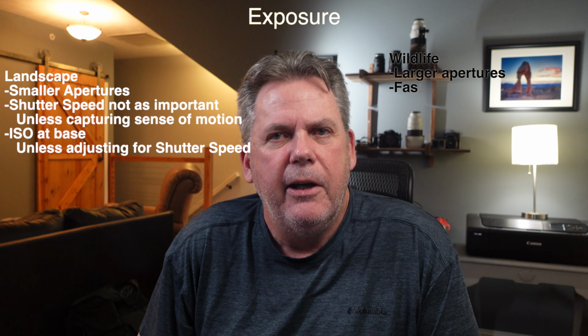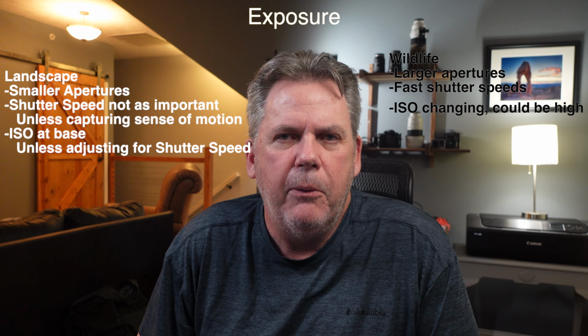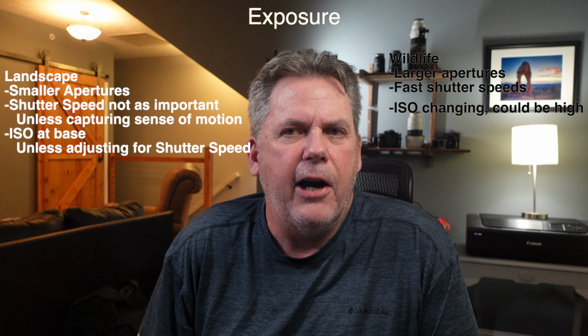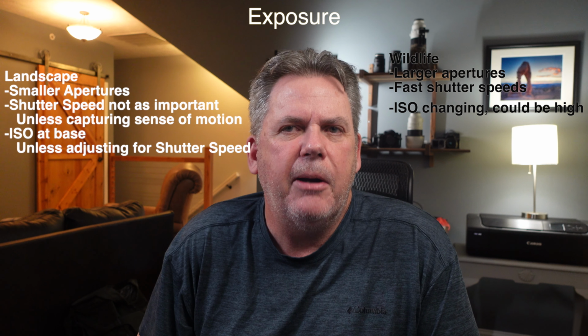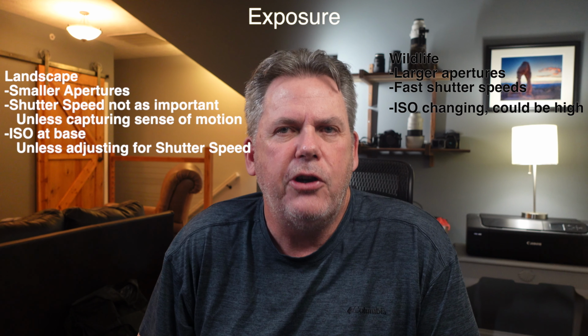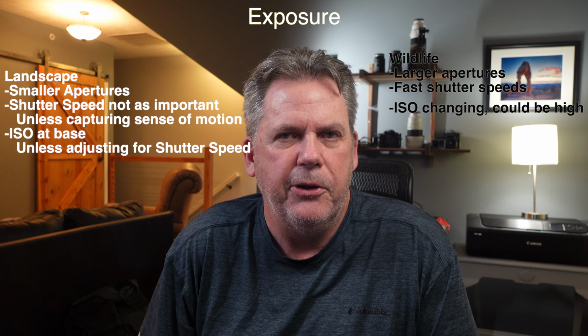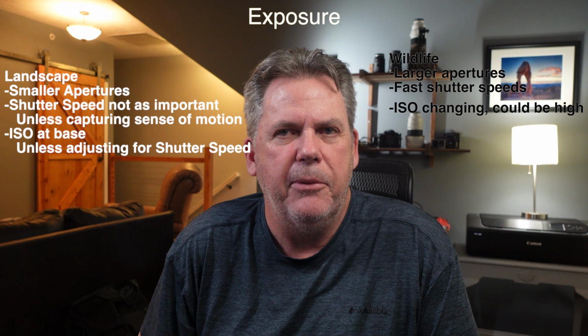For wildlife, typically our aperture is wide open or near wide open for two main reasons. We're shooting at a faster shutter speed and a desire to blur the foreground and background. You'll want to keep the eye of the subject in focus and sharp. The sharpness of the rest of the animal is up to artistic considerations as mentioned before. The rest of the image should not distract from the subject.